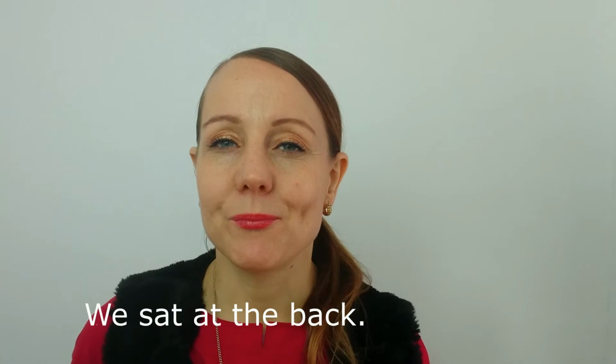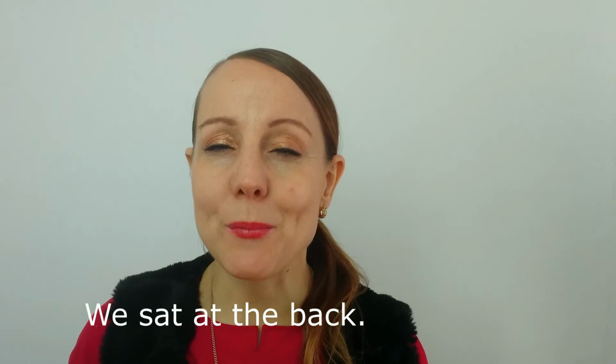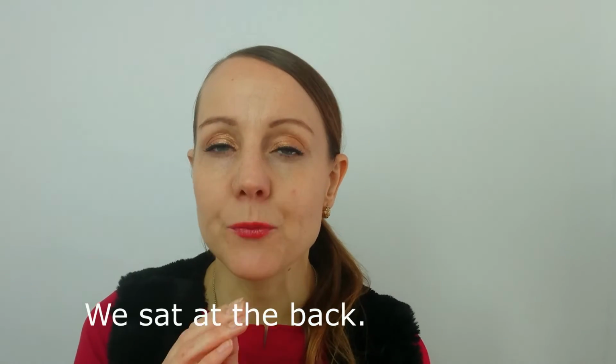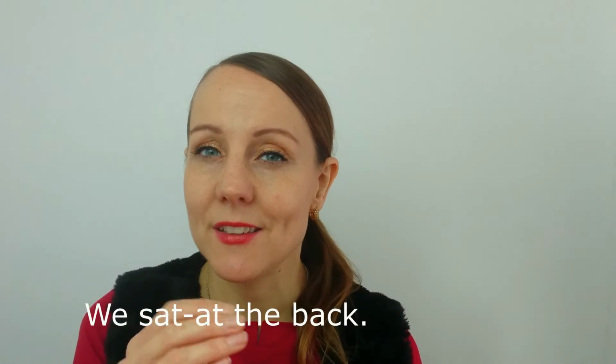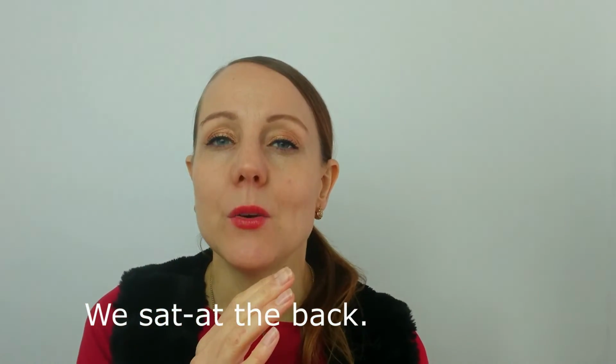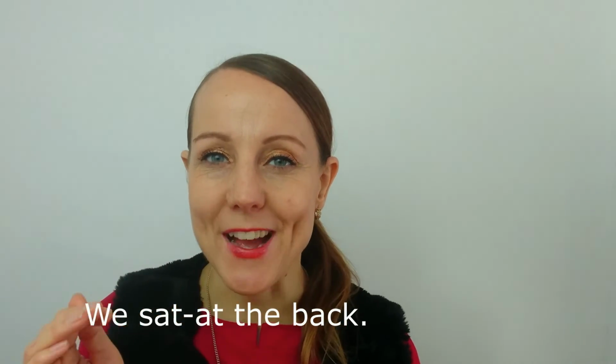I have a good example for a. We sat at the back. So I've got sat, at, back. We sat at the back. And because I've got a T at the end of sat, and then I've got a vowel at the beginning of at, which becomes ut in order to improve the flow, I link the 2 words together. We sat at the back, sat at. We sat at the back, we sat at the back.